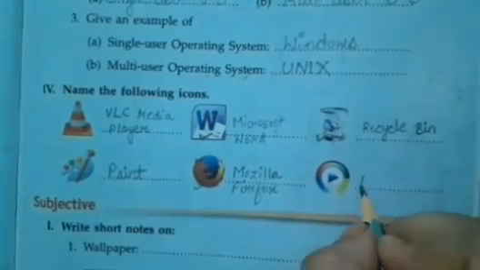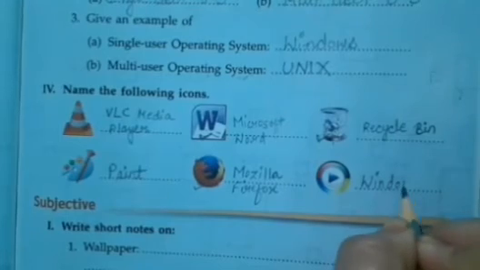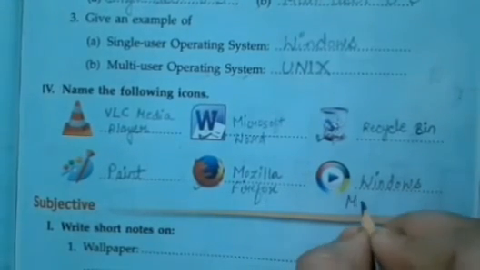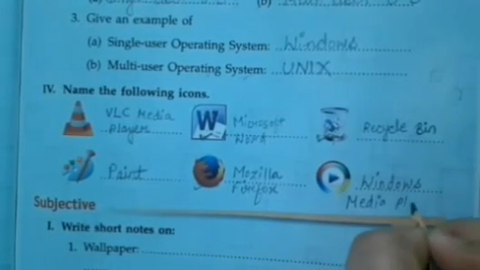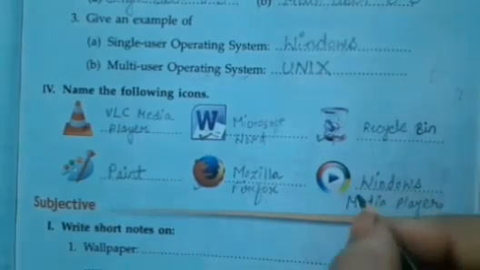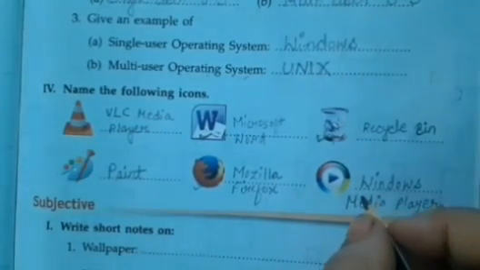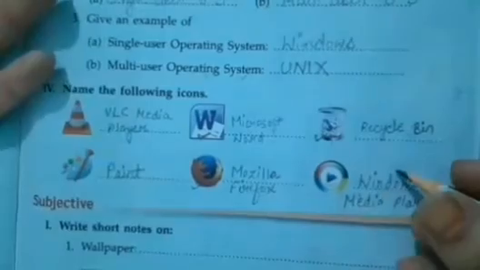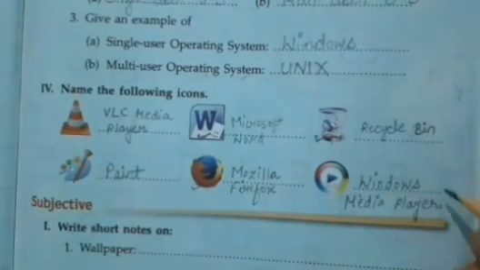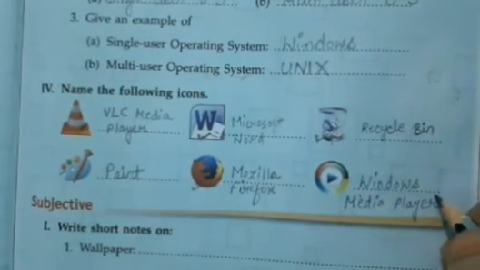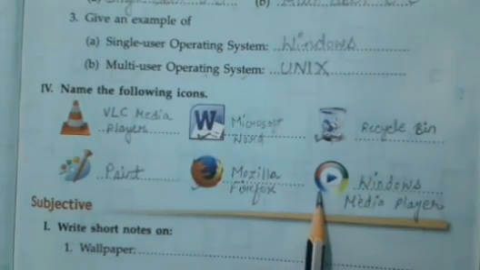Now come to this icon. This is an icon of Windows Media Player. Yes, Windows Media Player. Children, this application, this software allows you to play all the songs, all the videos which are stored in your computer. If you want to play them, you would require this software.